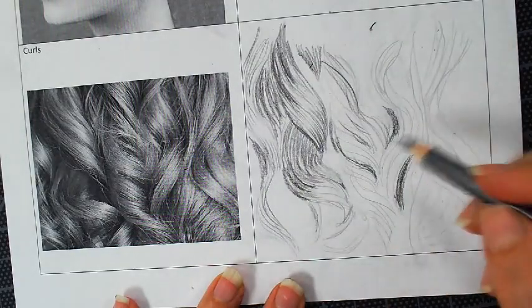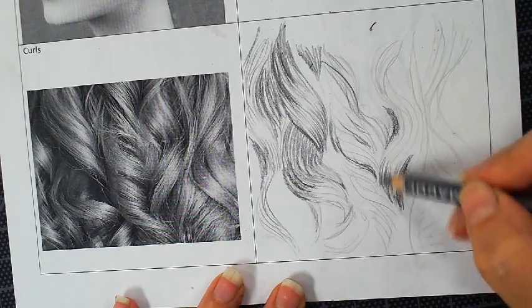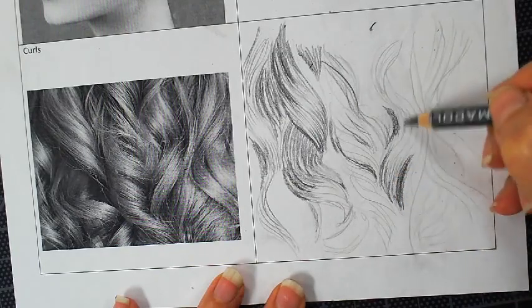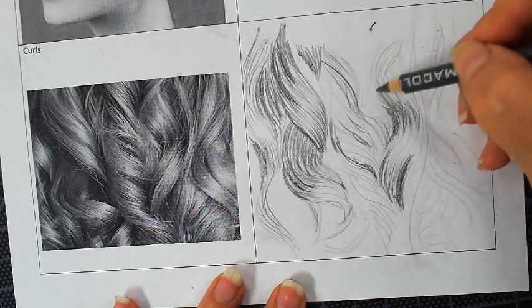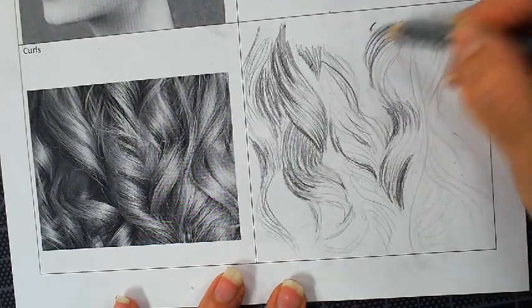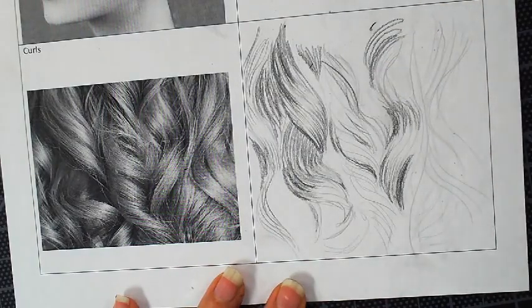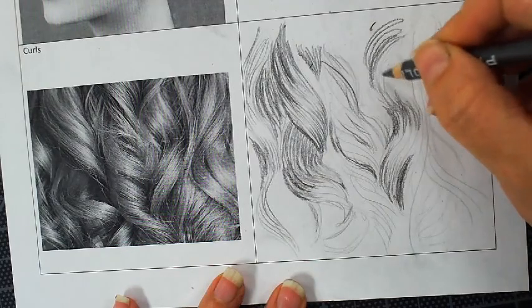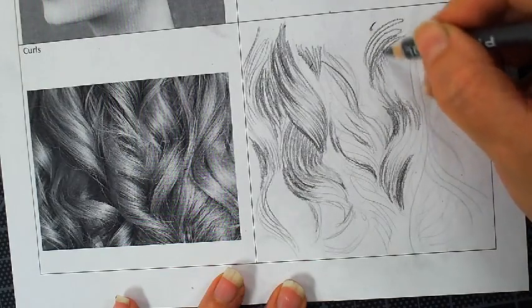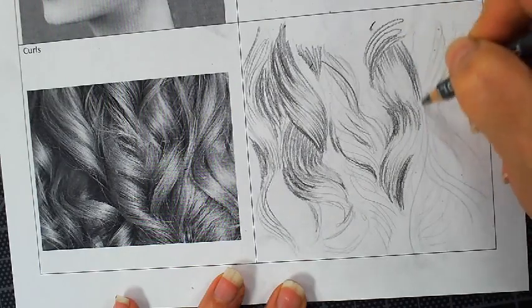Okay, so as long as you get some of these shimmers in there, you can do as many of them as you like, but as long as you're demonstrating value and correct directional line with curly hair, then I think that you have become proficient. So think about highlights, midtones, and shadows. Please observe the image. Try to resist shading from imagination.